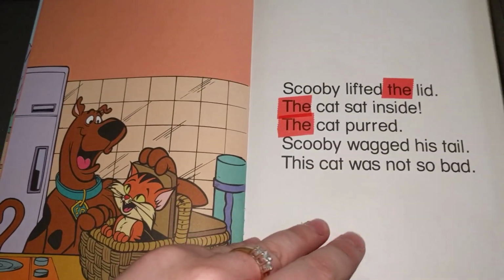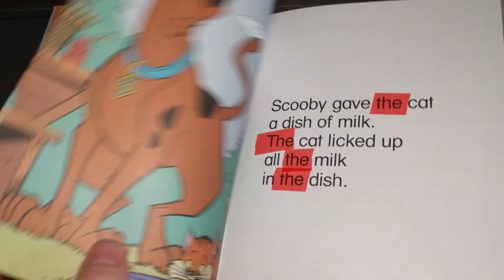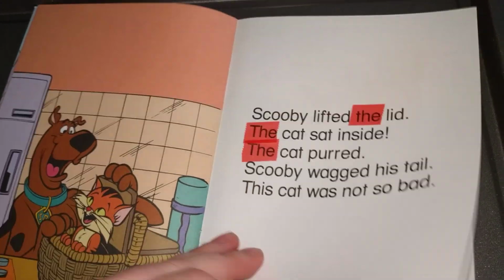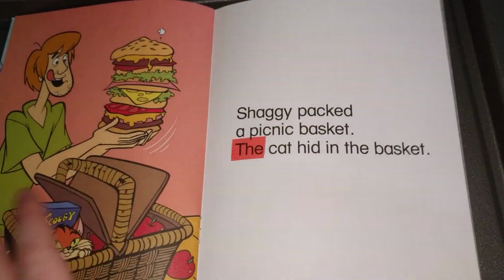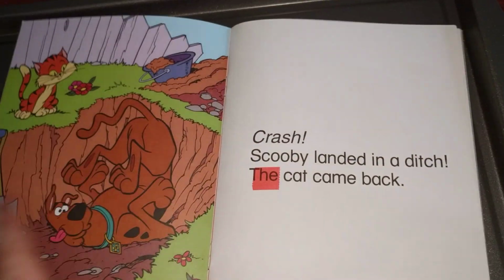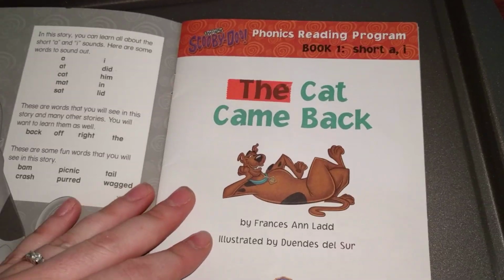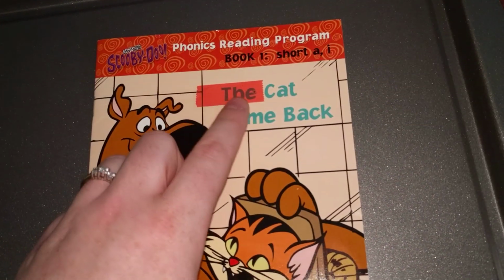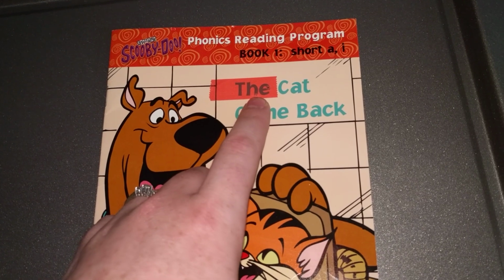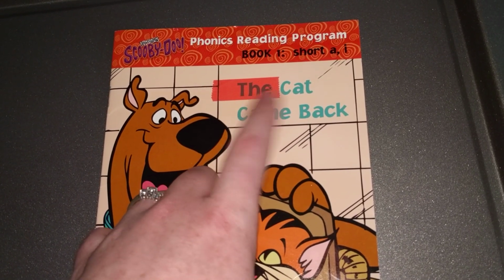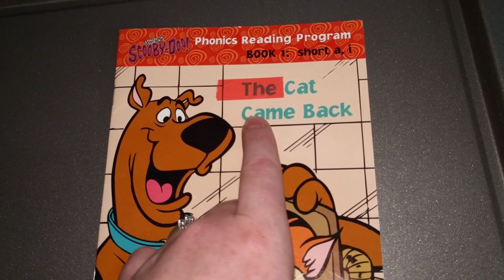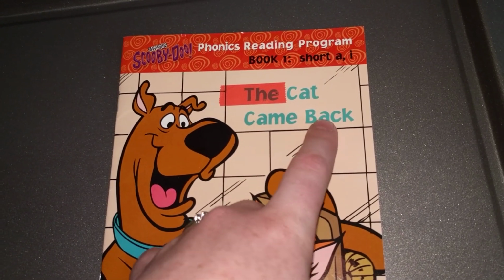It also had a cat in it, which I thought was good because we were talking about the farm, and he loves Scooby-Doo. So there are a lot of reasons I picked it. As I read it to him, every time I get to the word "the," he's going to say it. I'll read him the title and say, okay, you say the word when I point. He'll say "the." And he can read this word too, "cat." I'll probably read "came," and he might be able to sound out "back."